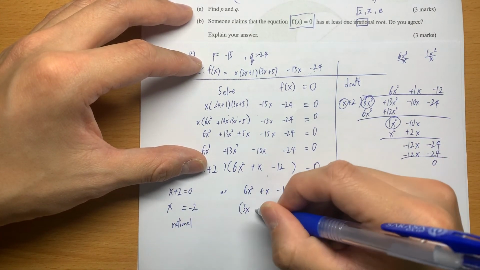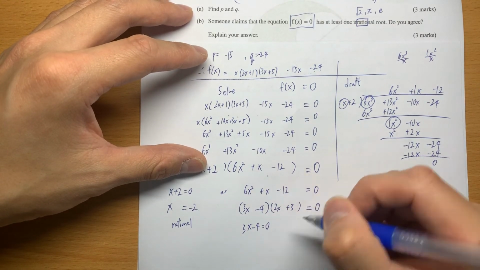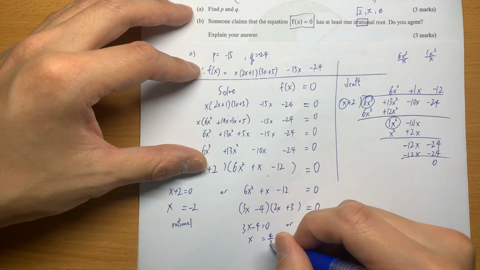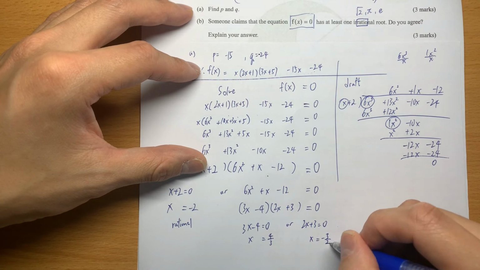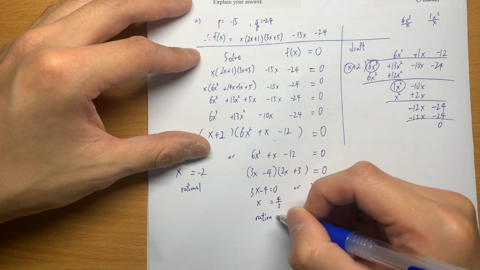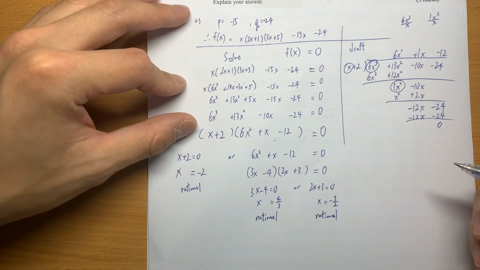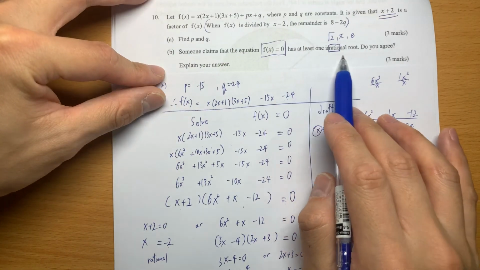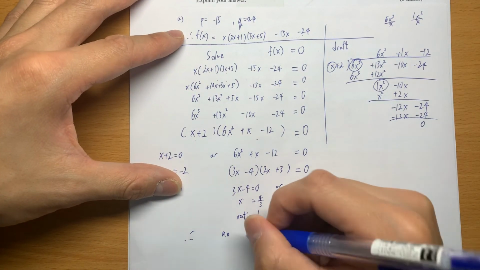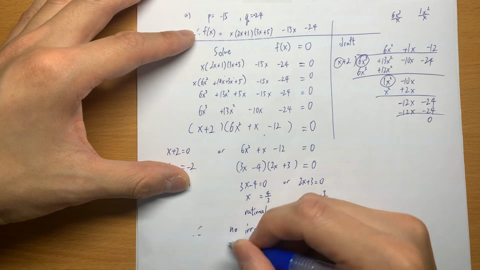3 times 3 plus 3 minus 4 minus 8, so 3x minus 4 equals 0, or 2x plus 3 equals 0. x is equal to 4 over 3, or x is equal to negative 3 over 2. This is rational. This is rational also, because you can use a fraction to represent it. So the claim of at least one irrational root is wrong. No irrational roots here. So the claim is disagreed.